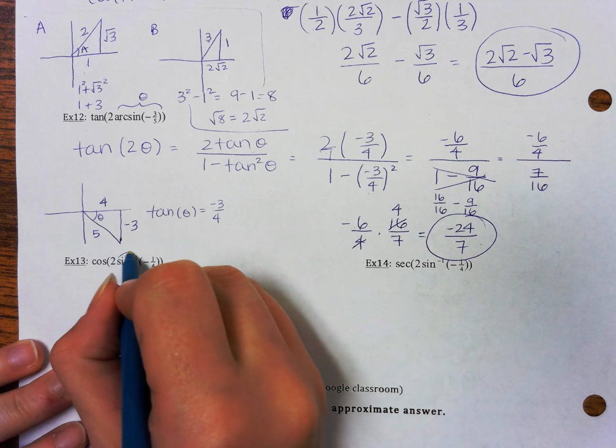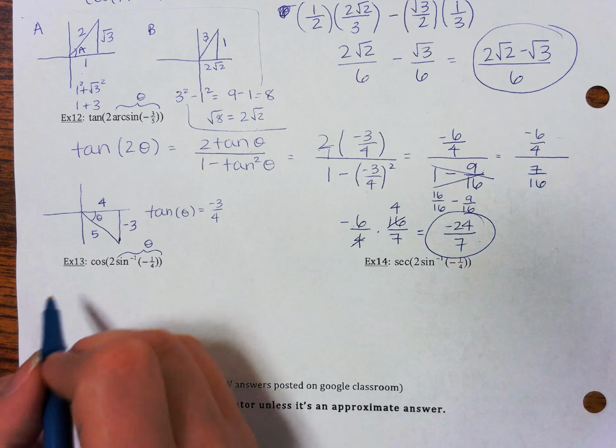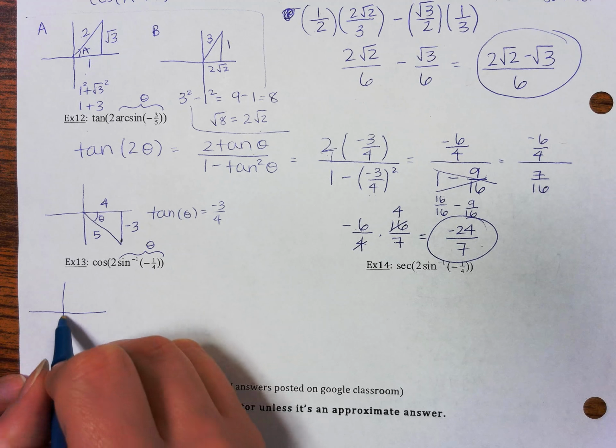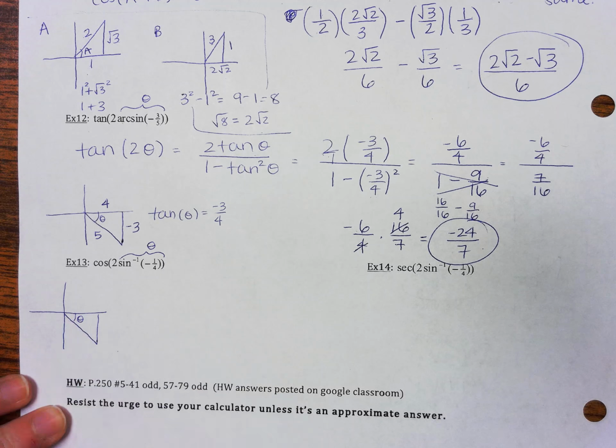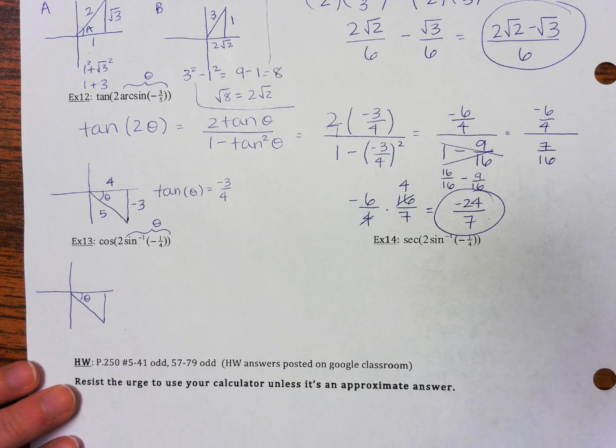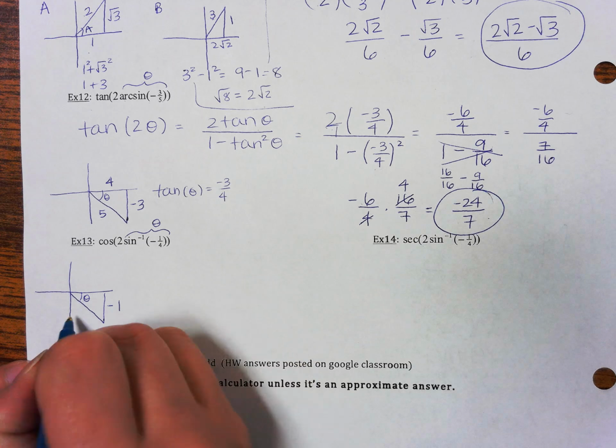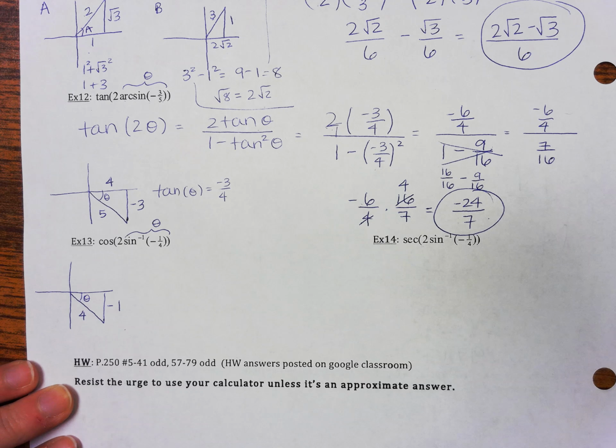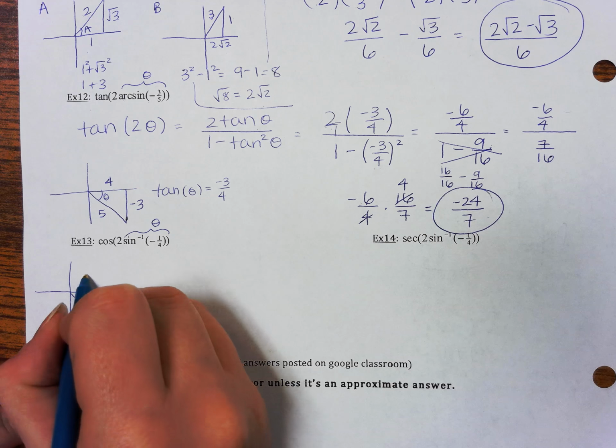Okay, so we'll do the same thing here. This is our theta. Again, drawing a reference triangle in quadrant 4, since our sine is negative, opposite over hypotenuse, and if you solve that, you should get the square root of 15.